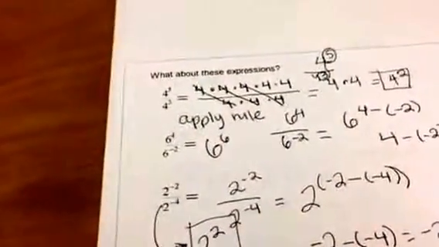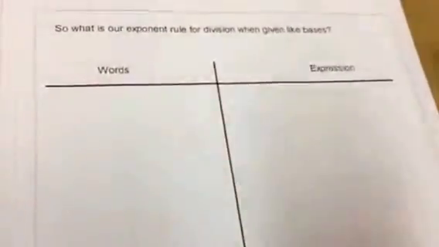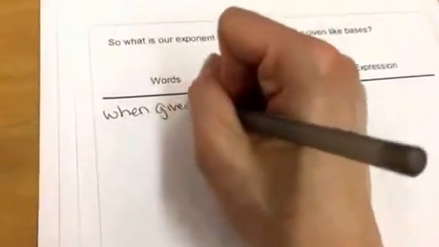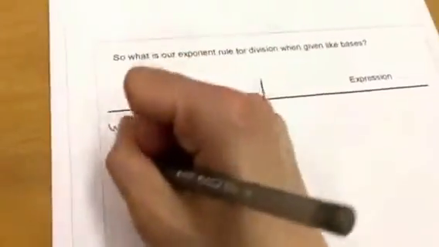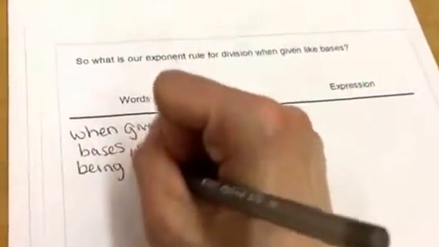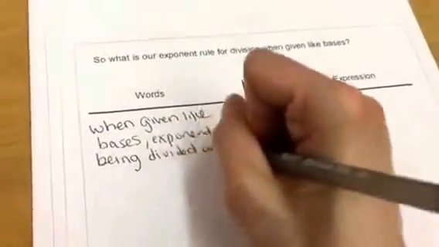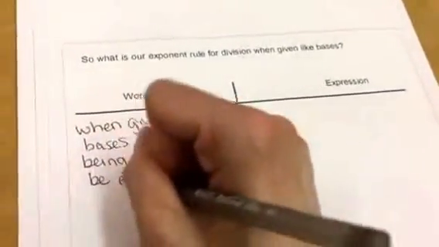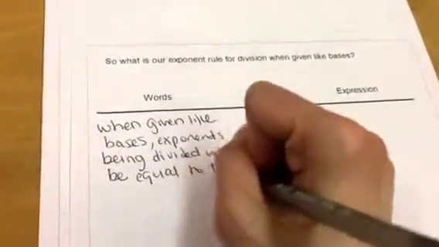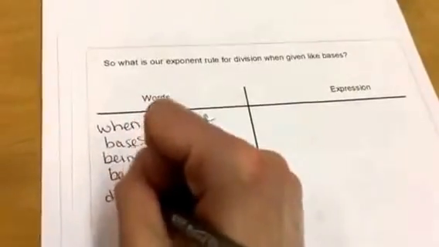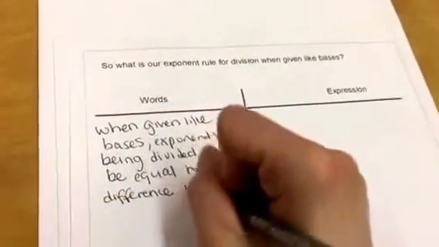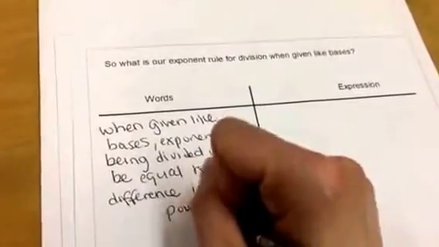All right, so what is our exponent rule for division when given like bases? When given like bases, exponents being divided will be equal to the difference in the powers.